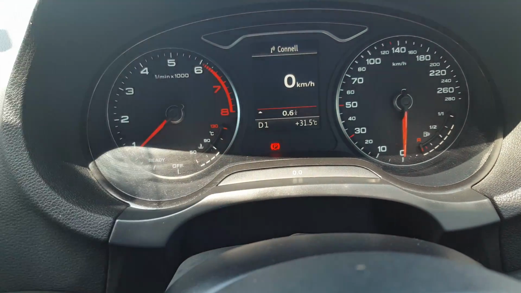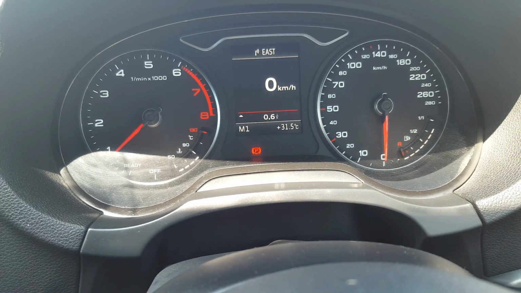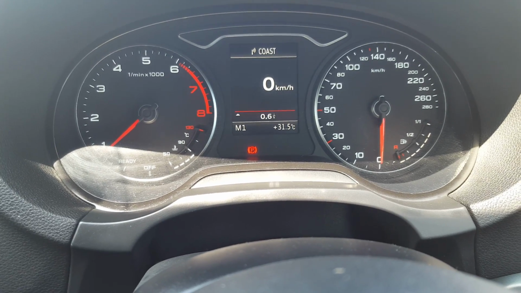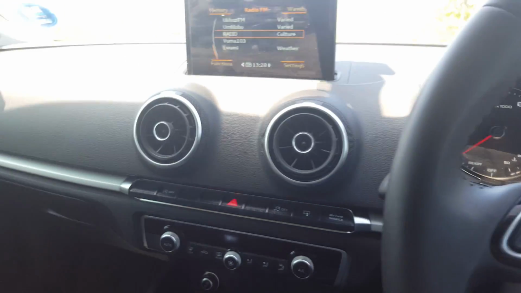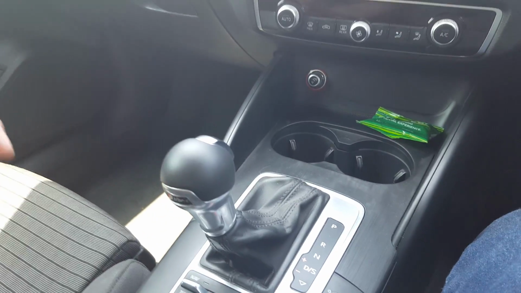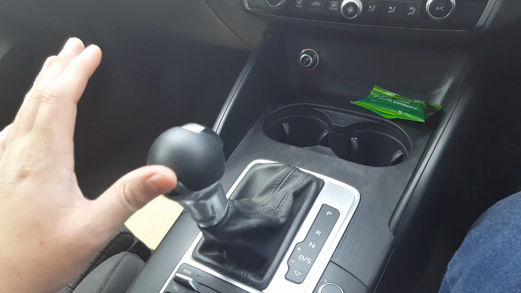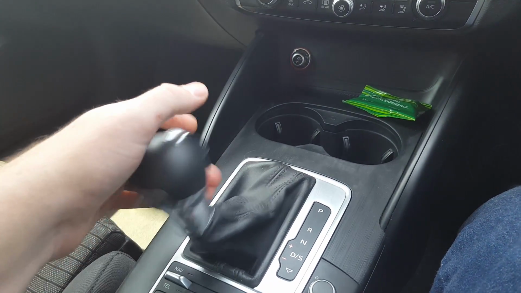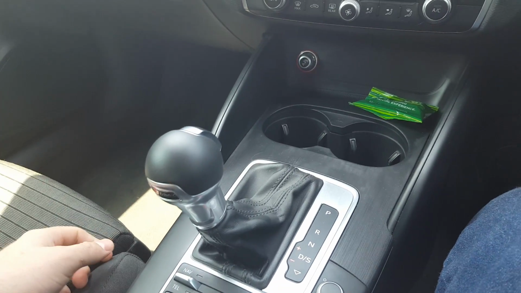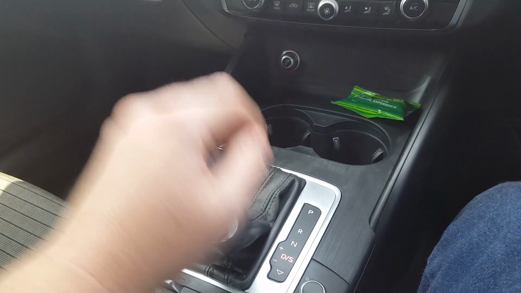The 1 is the gear that it's in. If I click it over, you'll see the change there onto M. Okay, now that M just means we're using a manual idea of a gearbox, so we still have no clutch obviously, but you touch it forward and it changes up, and touch it back and it changes down again. Now we put it back into manual.